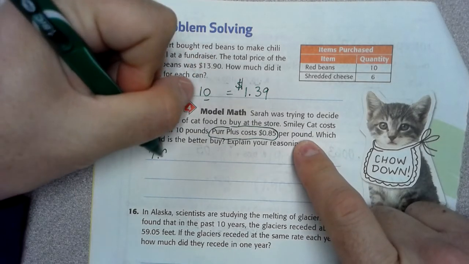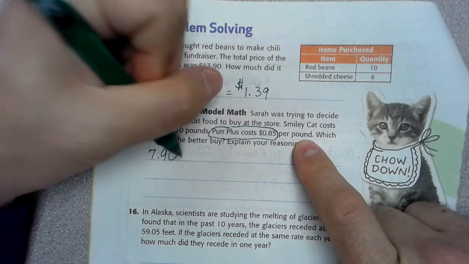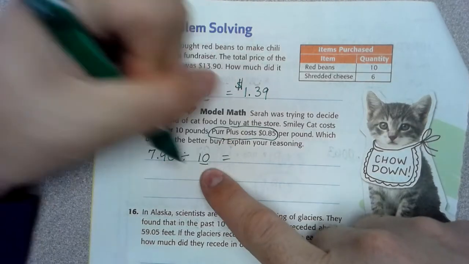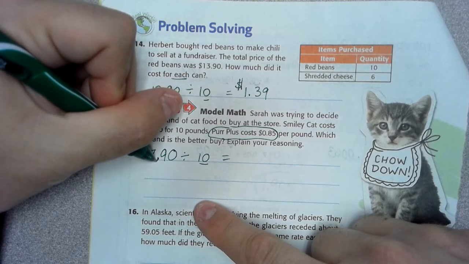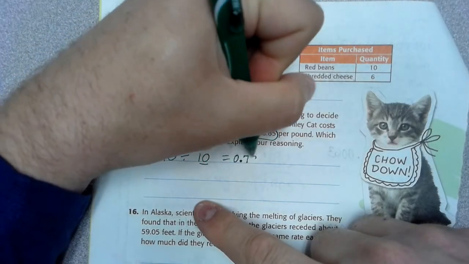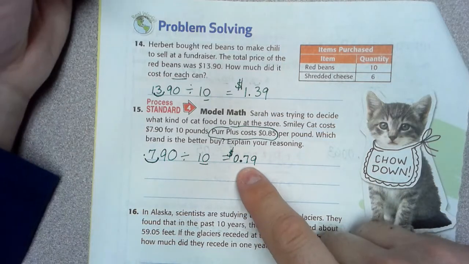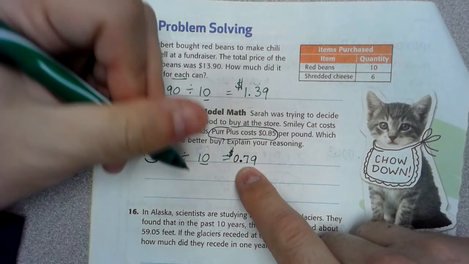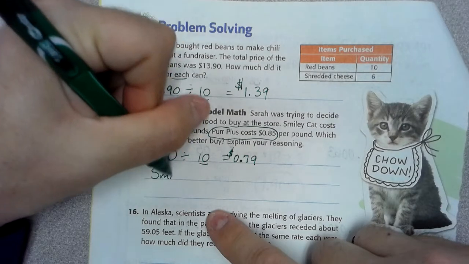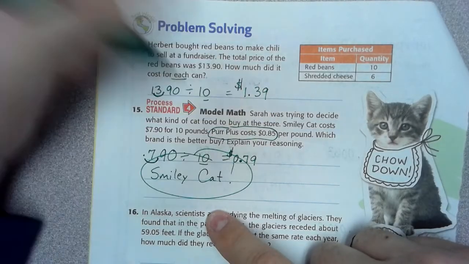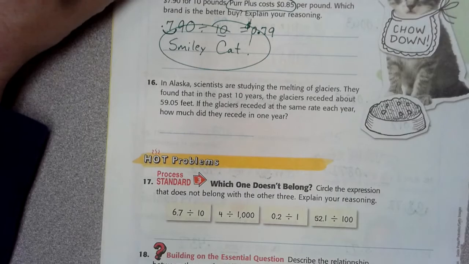So $7.90 divided by 10 equals, there's 1 zero here. It means we're going to take this and we're going to move it to the left one space. So it looks to me like you get 79 cents right here. So obviously, which one's the better buy? That's the one I want to spend the less money on. So it's going to be Smiley Cat. Write that in. Smiley Cat cost is the better buy.